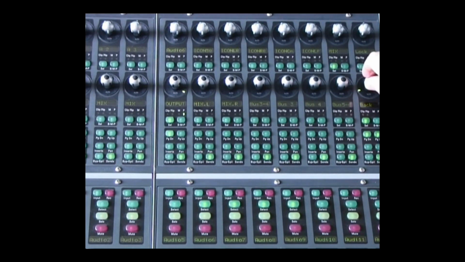Where are they? Bus 10 should be here. There it is there. Done. Okay, so a couple of these are going to bus 10 and bus 10 now comes in over here. If I hold my finger on bus 10, you'll see that the select lights are now flashing on those channels.